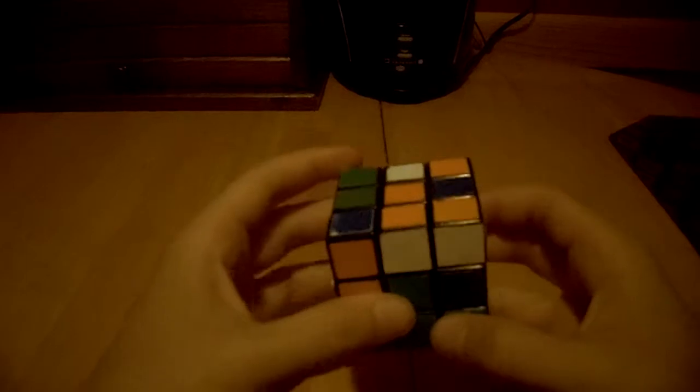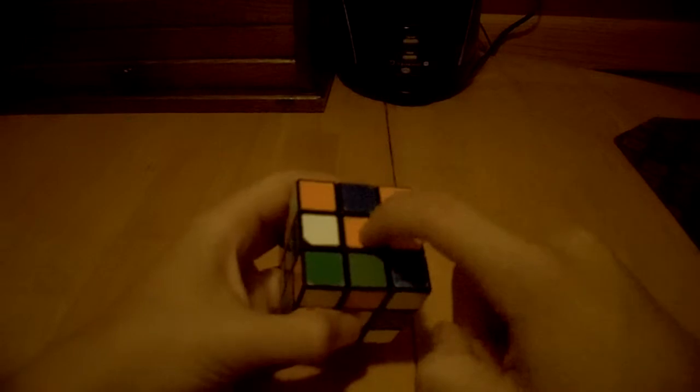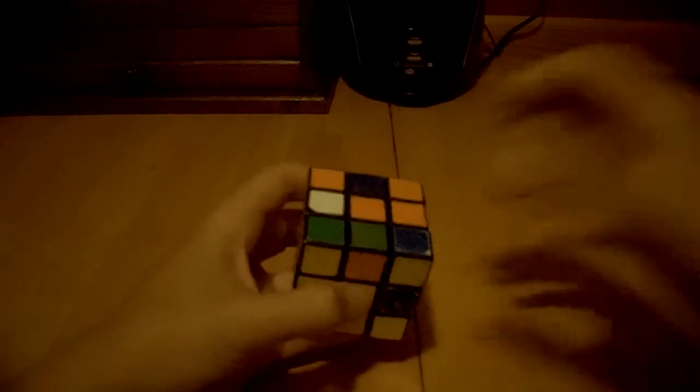Okay, so now you have the top part done. Well, just one face. Congratulations. And the first row done. Now what we have to do is flip the face you just did to the bottom. Yep. And then you're going to look at the middle piece on this. So in this case, it's orange.